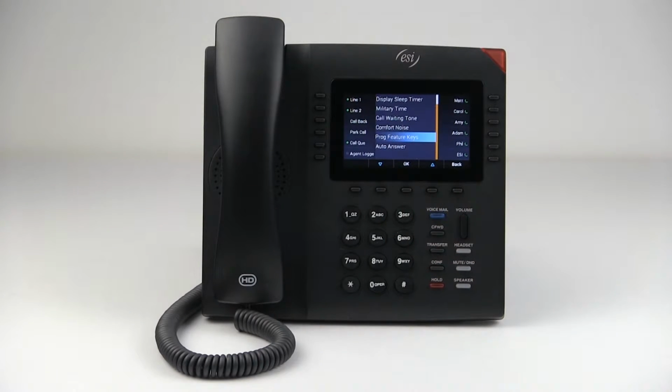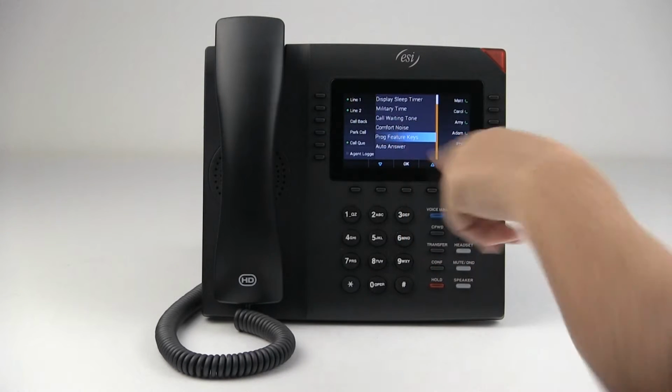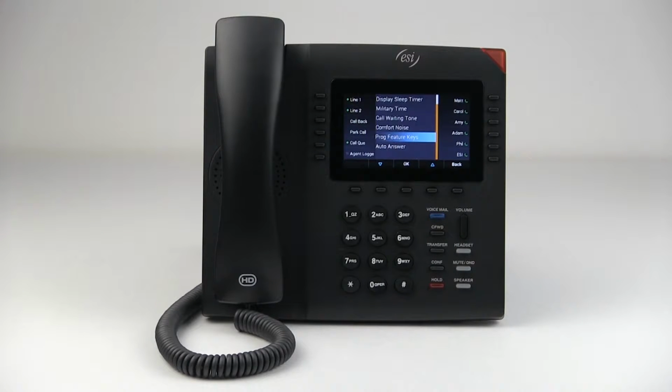You have comfort noise. Depending on how you like audio to come out of your phone, sometimes the SIP phones can be so deathly quiet outside of the audio that you're speaking that it's uncomfortable for people. So you can enable a little bit of comfort noise to be purposely put in the phone so it gives you the comfort that you're actually connected to a call. Then you have programmable feature keys, which we go over in a different video.